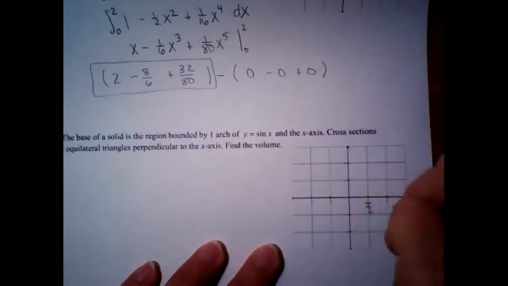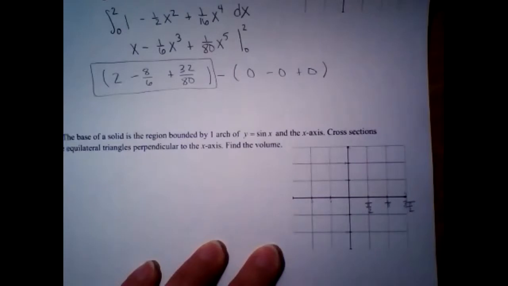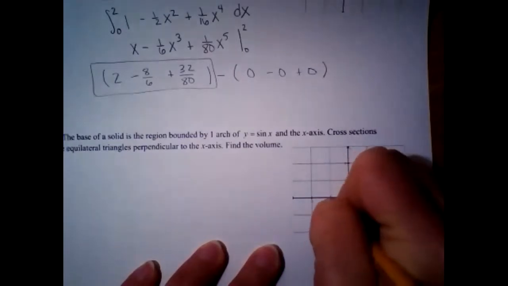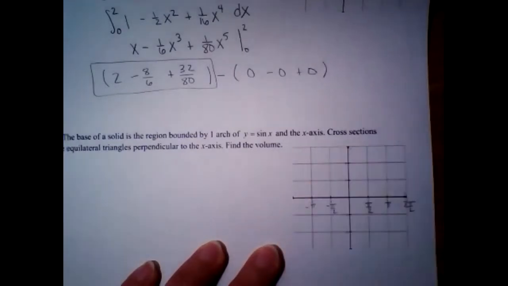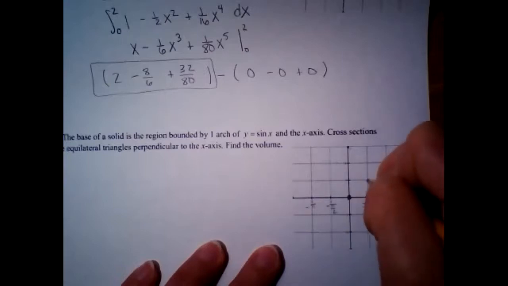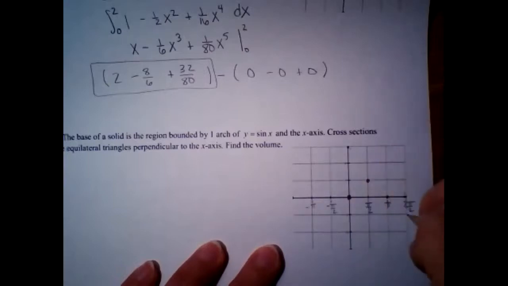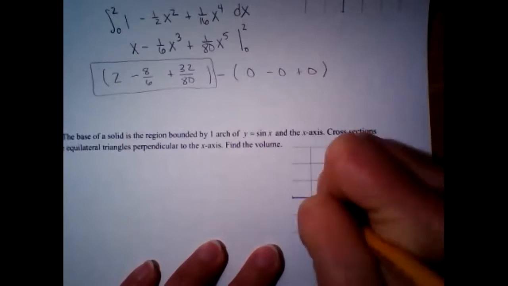So this should be pi over 2 and pi and 3 pi over 2. We should be counting by pi over 2 there. So sine of x is going to start at the origin and then wave. We'll be up here at 1, back down to 0, and so on and so forth.